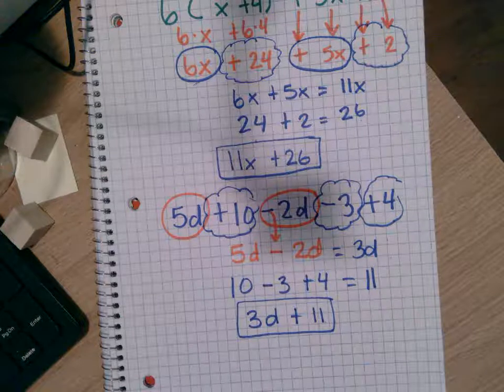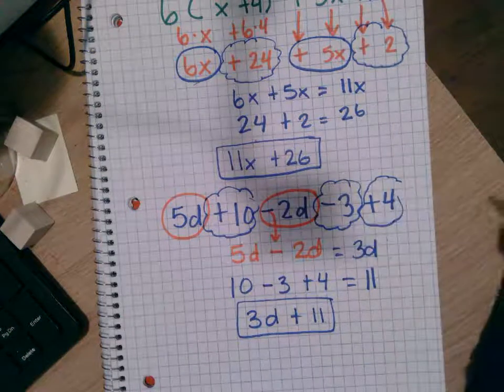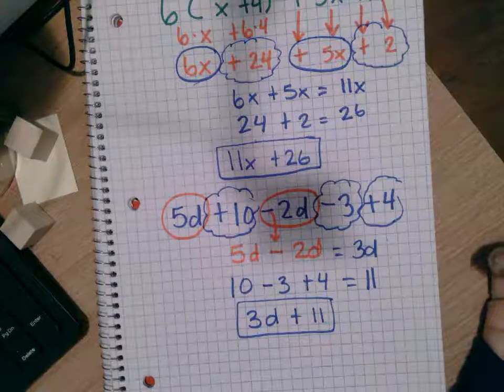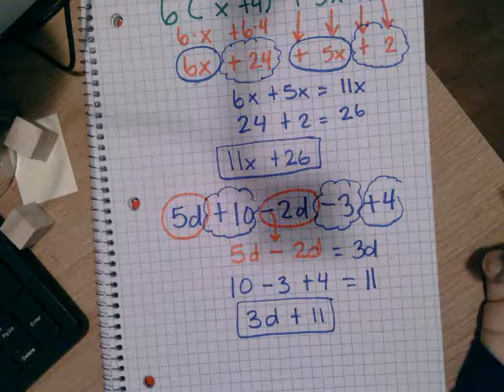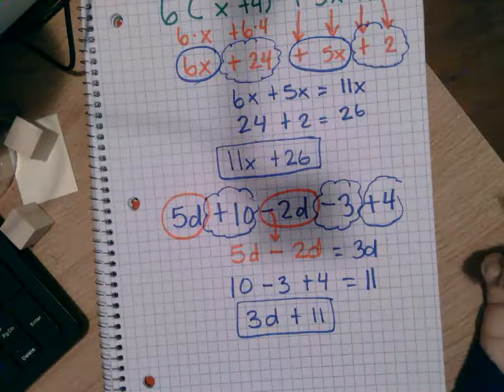Are we okay with level 3? So level 3 is just those subtraction signs. You might have some negative answers in your classwork. So just go slow, take your time, show your work.